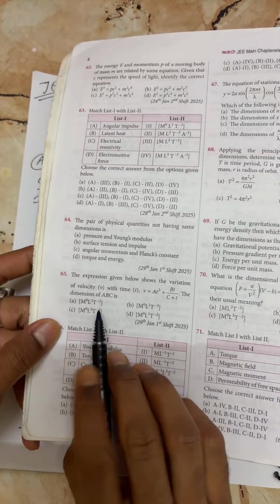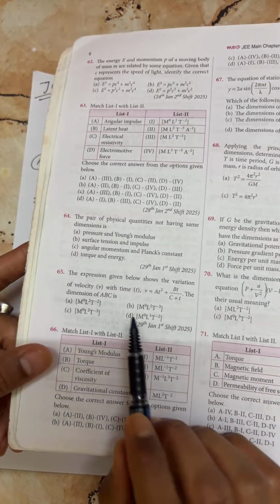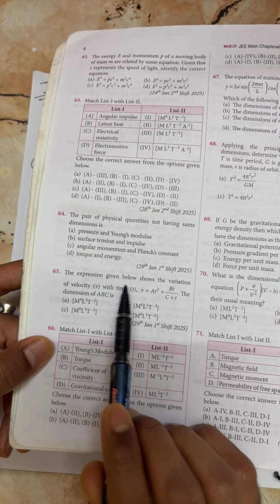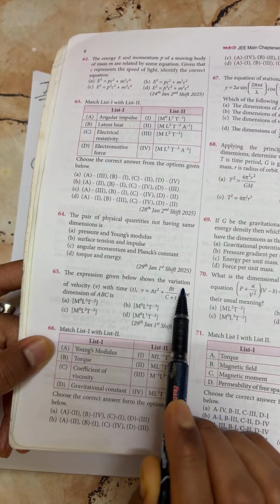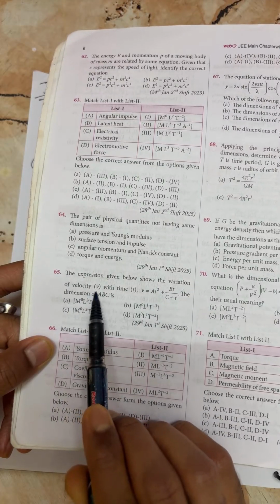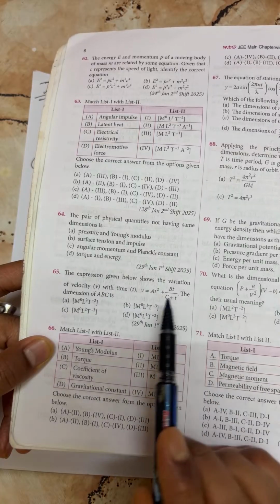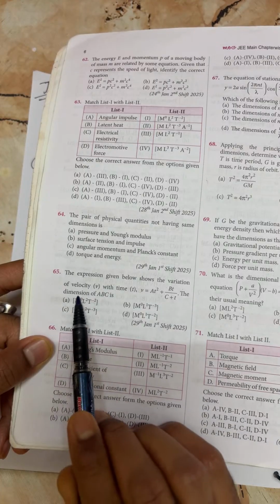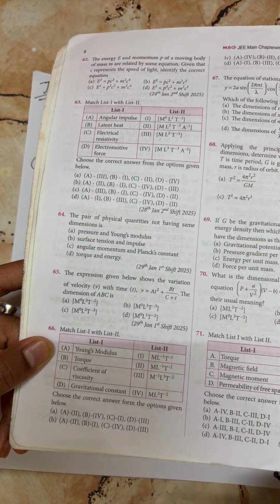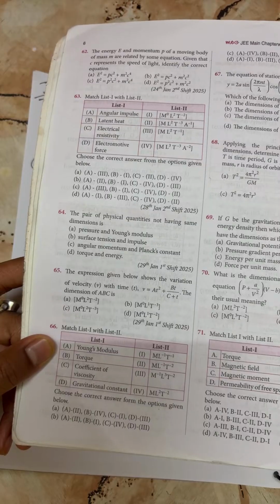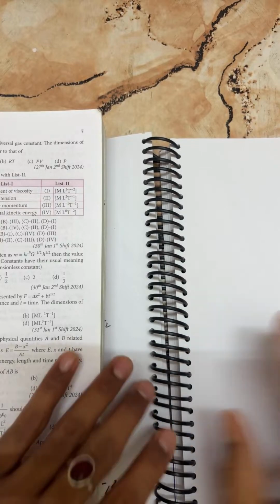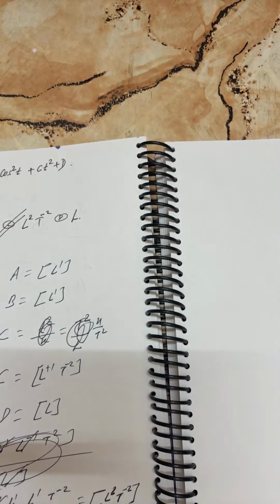Do this question here. Question number 6.5. What does the question say? The expression given below shows the variation of velocity v with time t. So v is equal to at square plus bt by c plus t. The dimensions of a, b, and c they are asking. Very interesting. If we do not do these kinds of regular questions here, then you will remember the entire year's things.